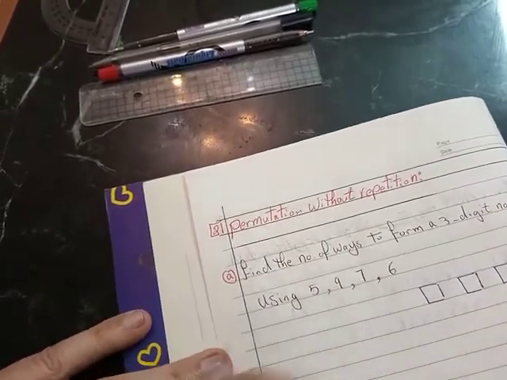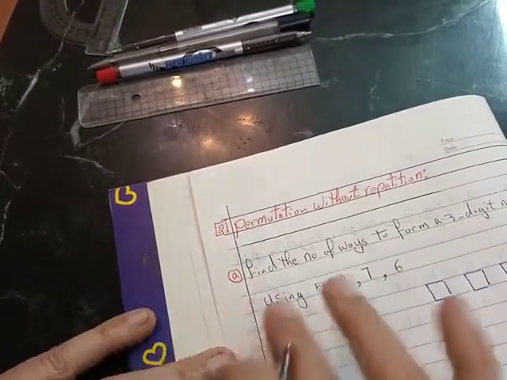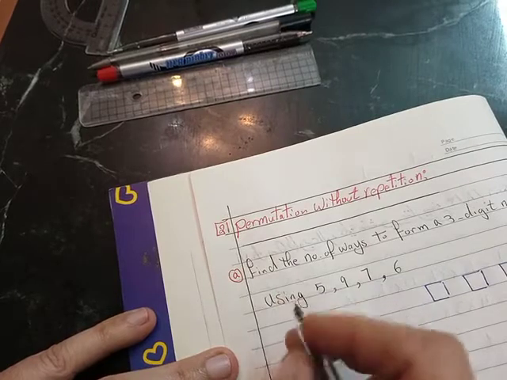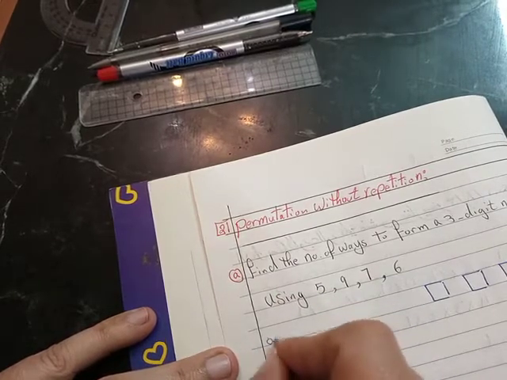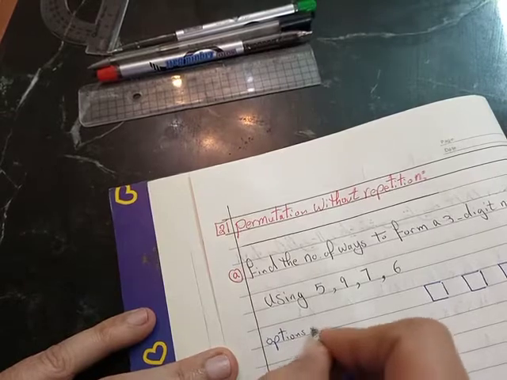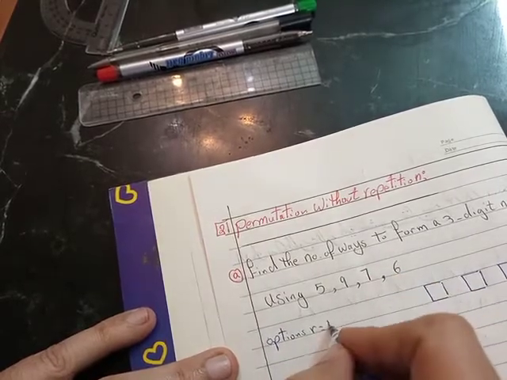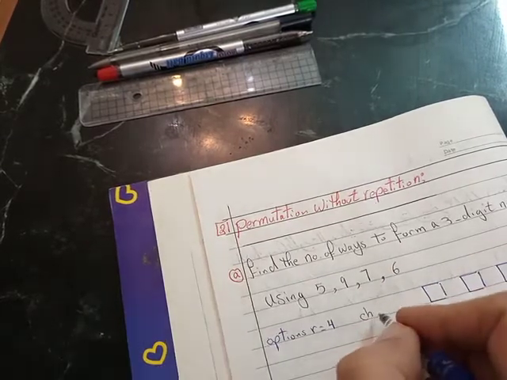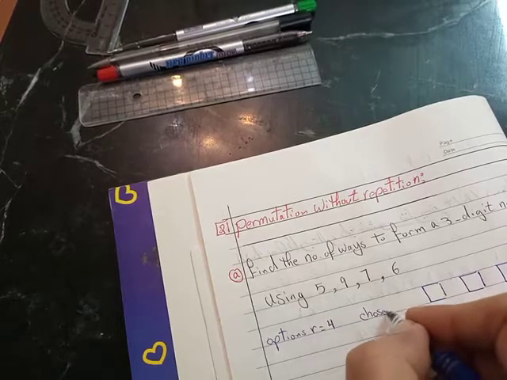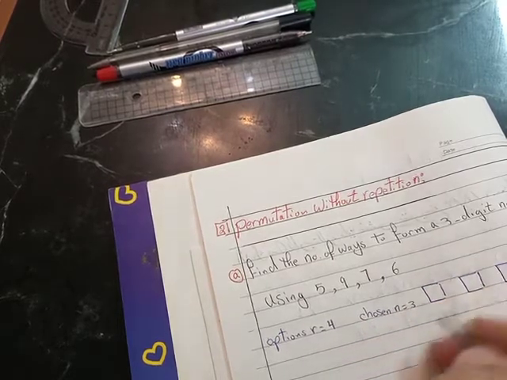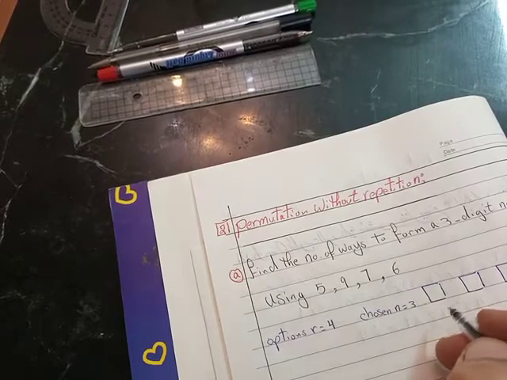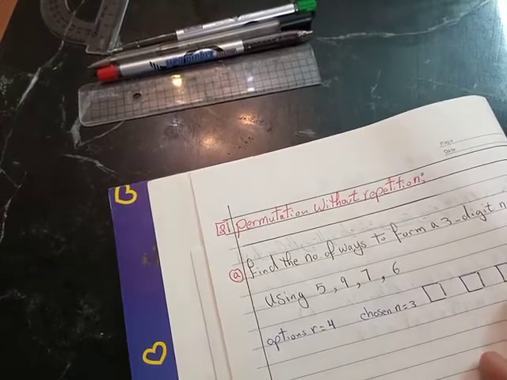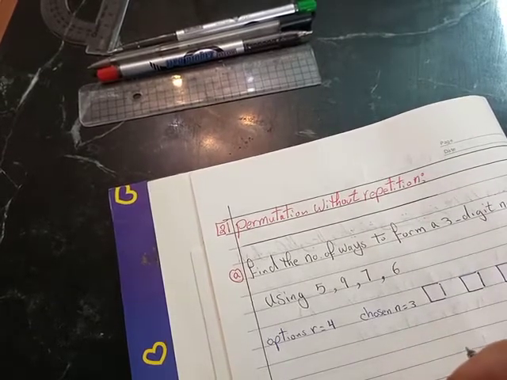And we have 4 options. I should have said that first. Let me call them R. Available options equal 4. And the number of choices, or choosing options, which is n, equals 3 here. 3 choosing options will be put here. We cannot put 4. We are making a 3-digit number. So we have 3 choosing options.